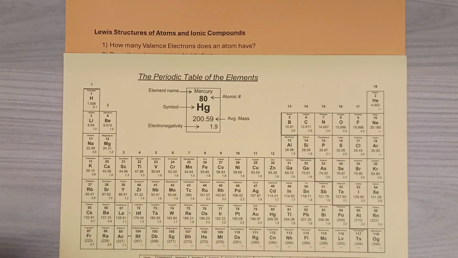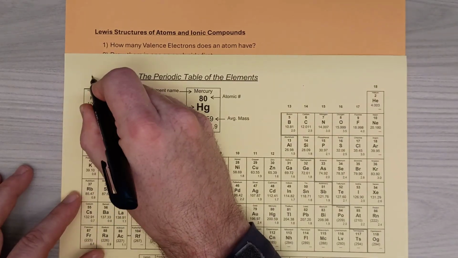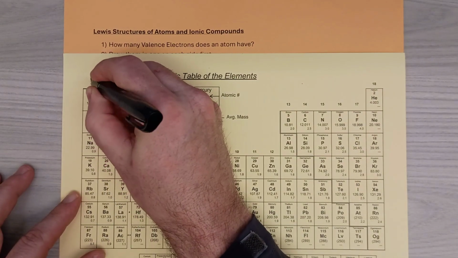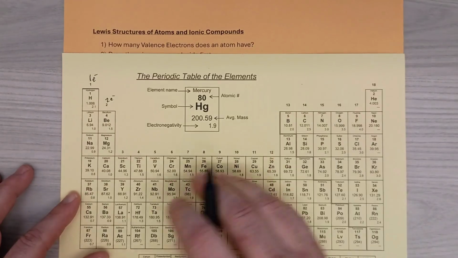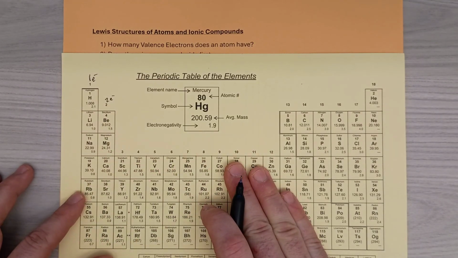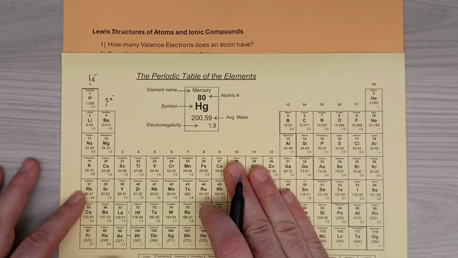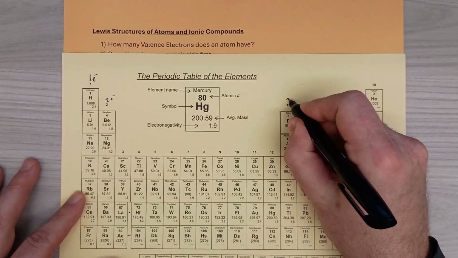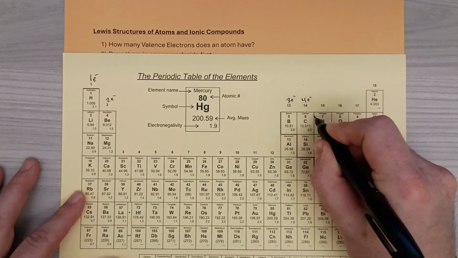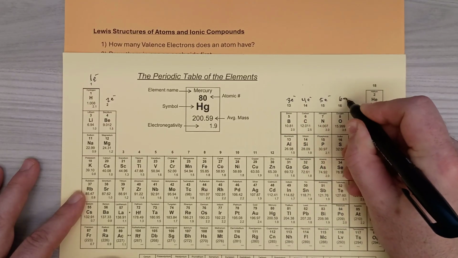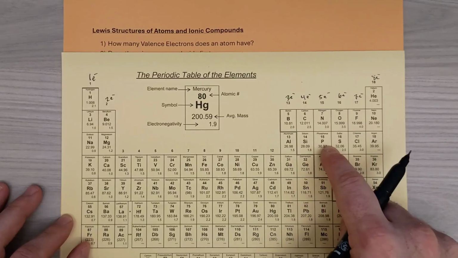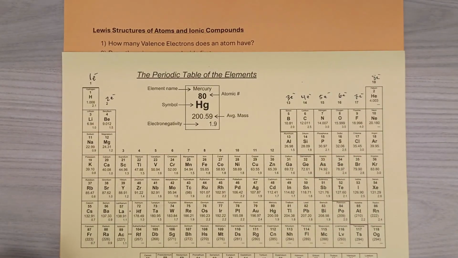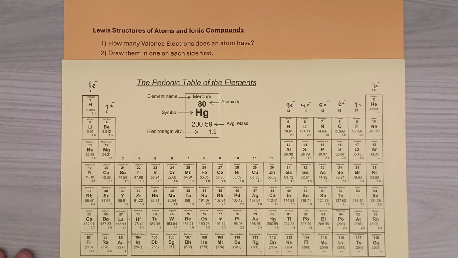and remember that it's organized by how many valence electrons an atom has. So the first column, the first group here, has one valence electron. Second column, second group, two valence electrons. Skip the middle section. We don't really need to do that right now, and it would be a slightly more complicated topic. Come over here to group 13. That has three valence electrons, four valence electrons, 5, 6, 7, 8. So if you can count 1, 2, 3, 4, 5, 6, 7, 8, you can figure out how many valence electrons something has. Second, draw them in, one on each side first.